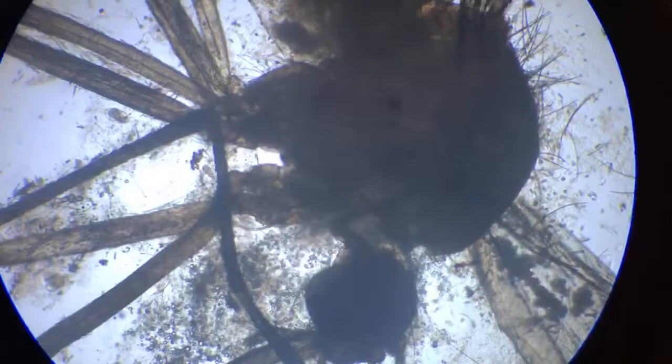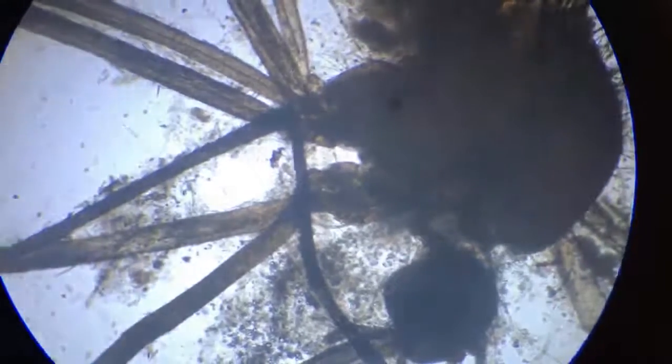But then I came across a variety of microorganisms, and one of them was quite fascinating given its size. So now we go to a degree of zoom so that we can appreciate with a little more clarity what exactly is transpiring upon this slide.